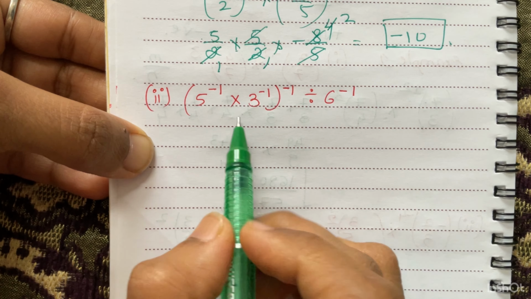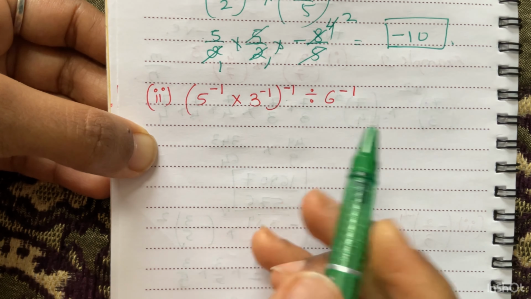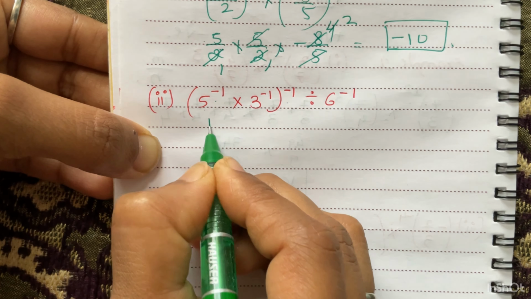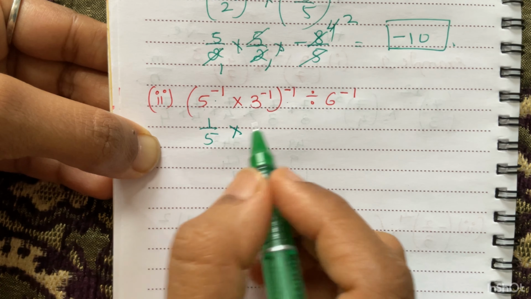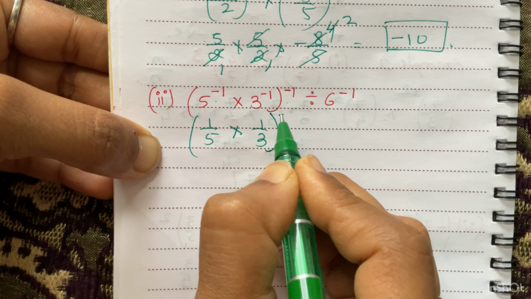Okay, now this question is similar to the first question, but here we are having 2 times power negative signs. Okay, now 5 raised to the power minus 1, let me do the reciprocal of that. I'll get 1 by 5 plus 1, and as we know, it is not necessary to write. And here 1 by 3 plus 1. Now let me write minus 1 as it is.